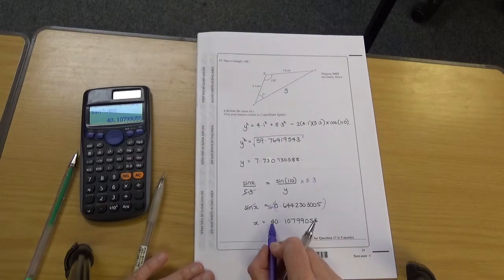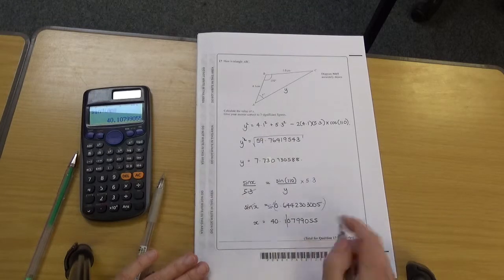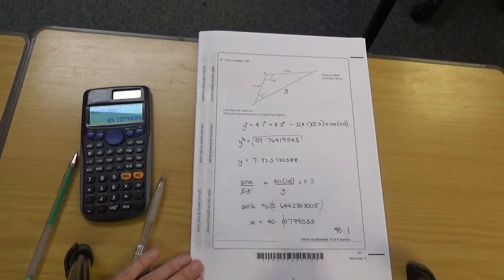To three significant figures, 1, 2, 3. Next digit's a naught, so nothing changes. I can just write 40.1.